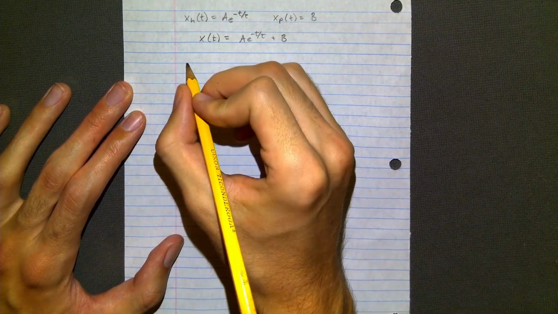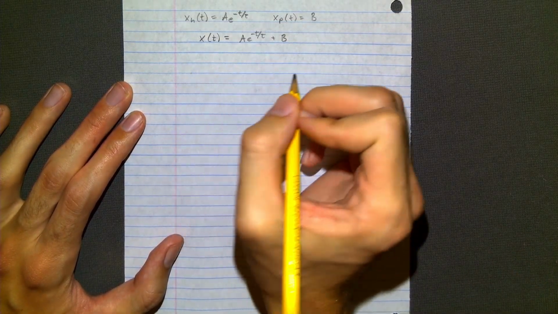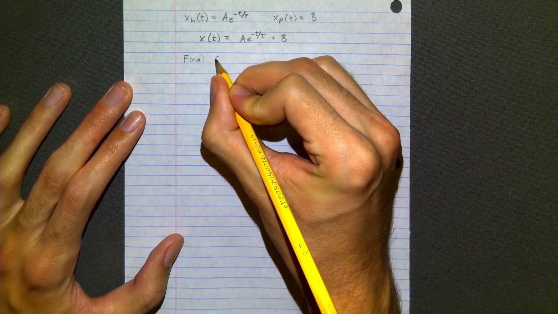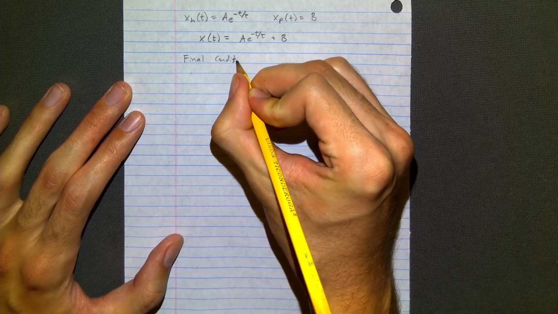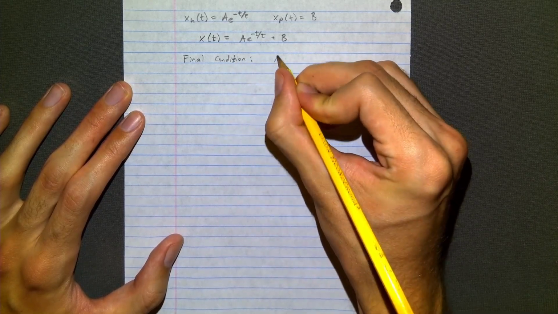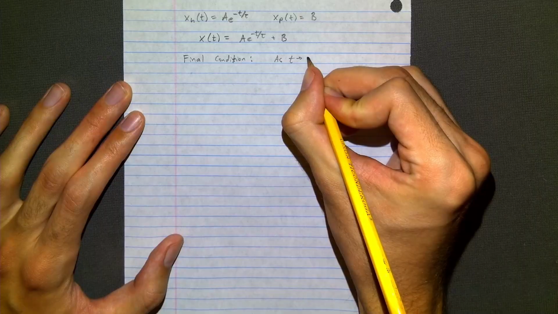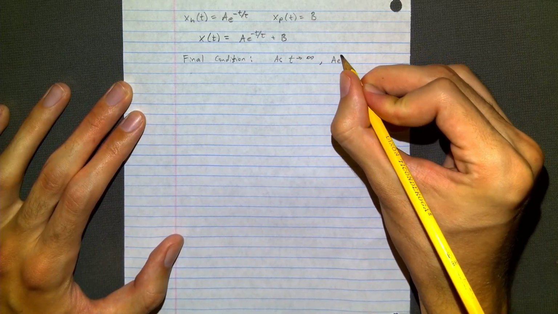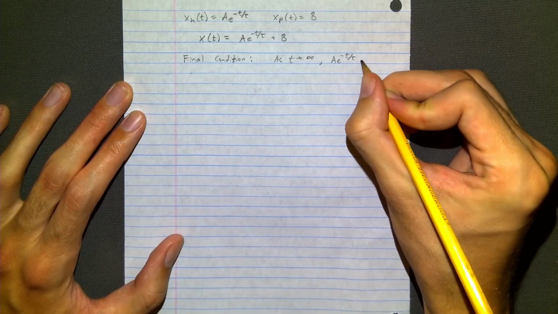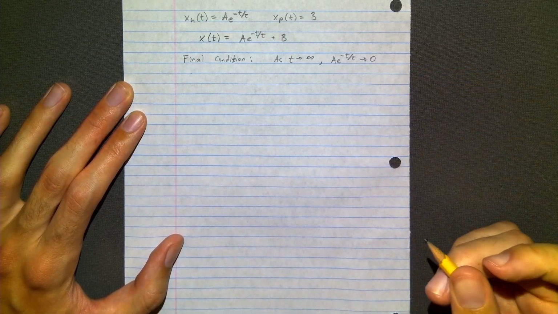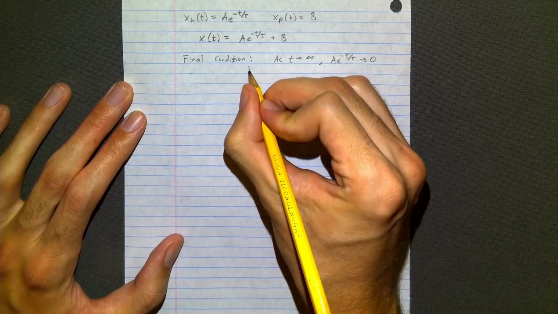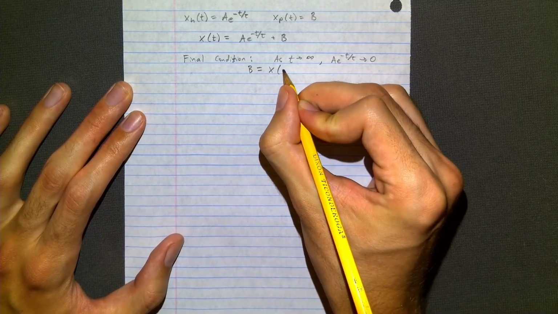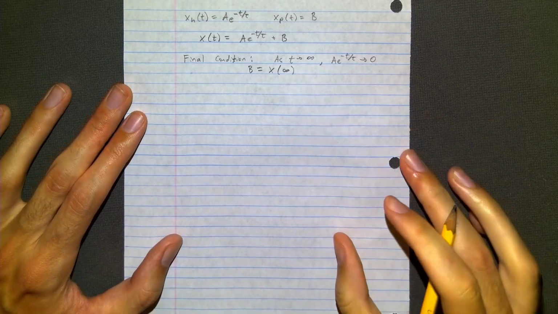In order to find B, we'll plug in the final condition, which is that as t goes to infinity, the exponential term goes to 0. Because of that, B is just going to be x of t as it goes to infinity.